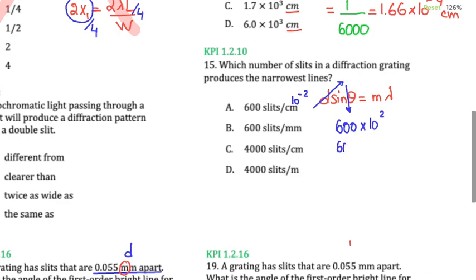The second one is 600 times 10 to the power of 3, which is per millimeter. The third one is 4,000 times 10 to the power of 2. And the last one is 4,000 times 1. So the largest number is this one.